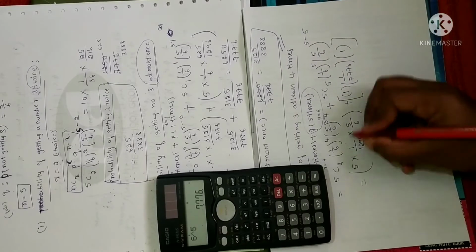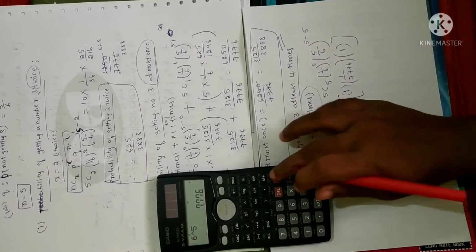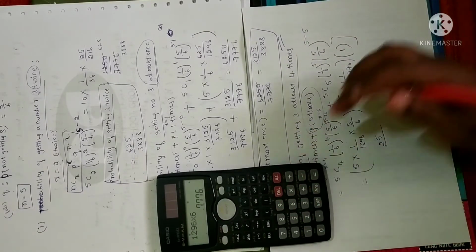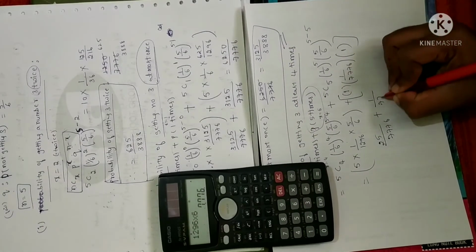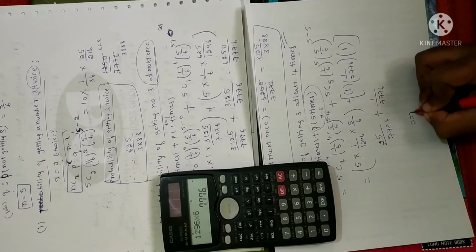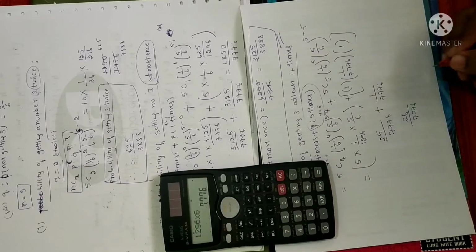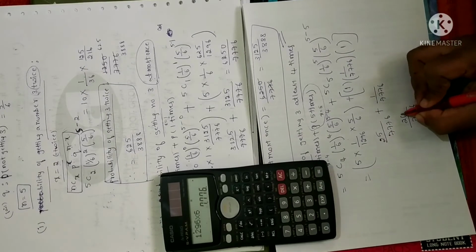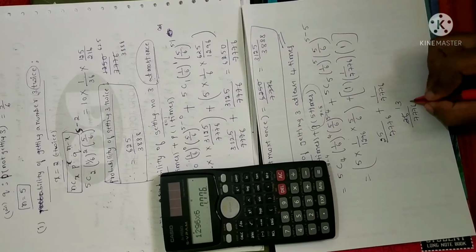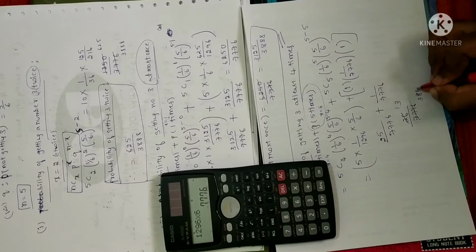Now let me multiply. 5 fives are 25 divided by 1296 into 6, 7776, plus 1 divided by 7776. When you take the LCM, you will get 26 divided by 7776. If you want, you can cancel. 2 ones are 2, 2 threes are 6, and 2 3 8 8.